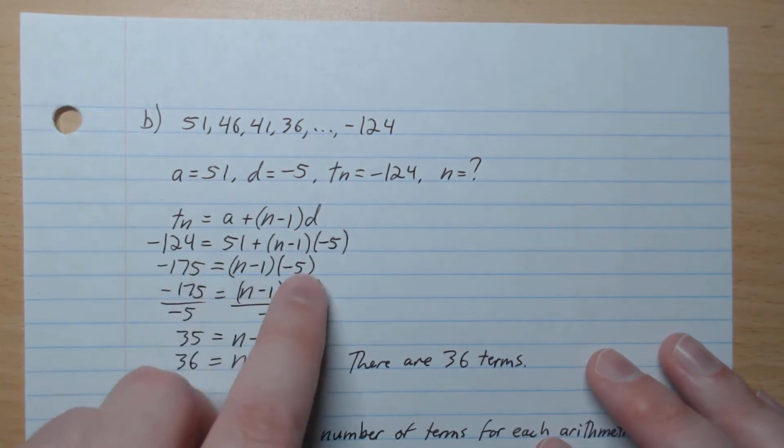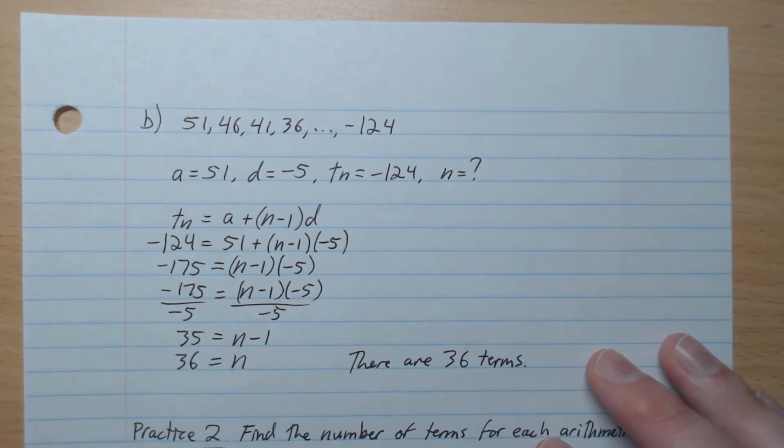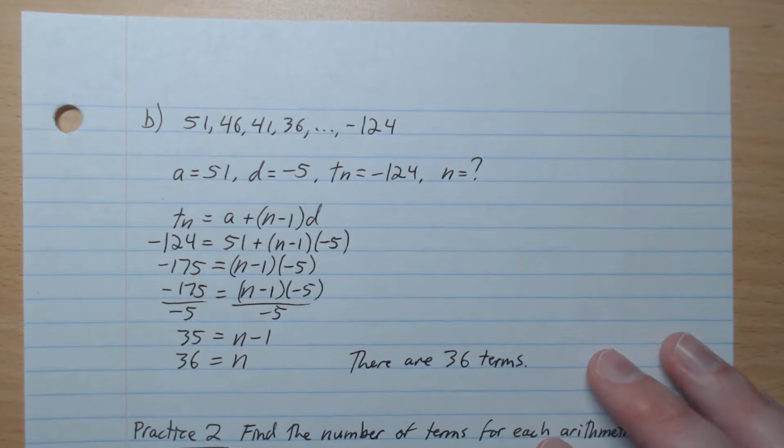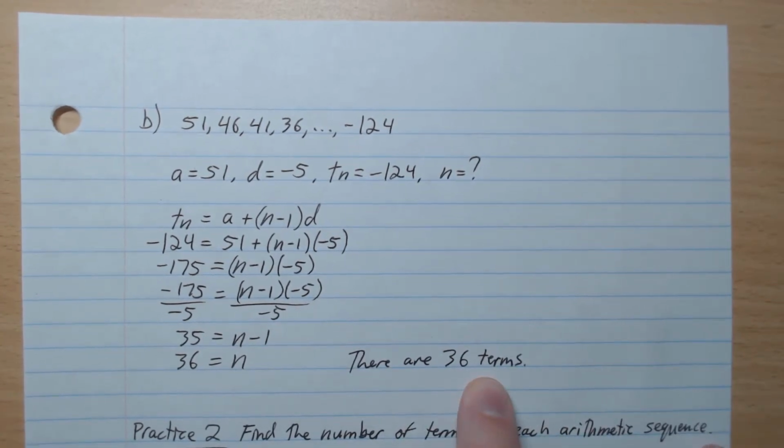Minus 51 to both sides, we get this. Divide by negative 5 on both sides, we get n minus 1 equals 35. Plus 1 on both sides, n equals 36. So there are 36 terms in this finite sequence.